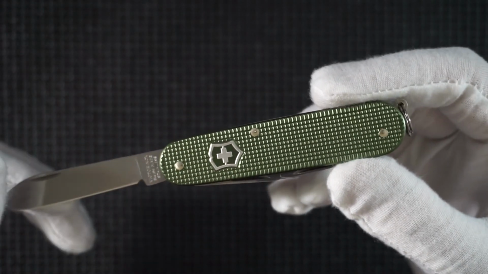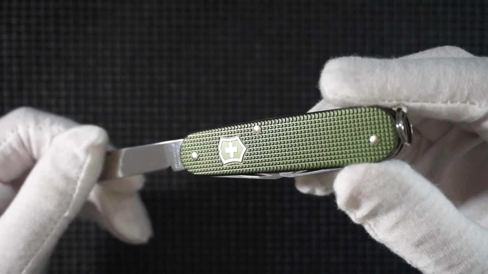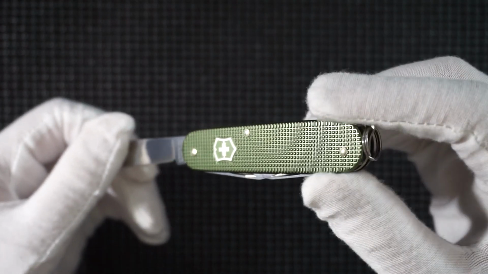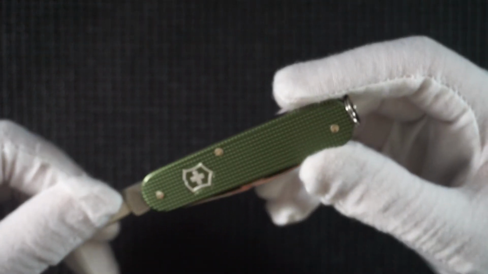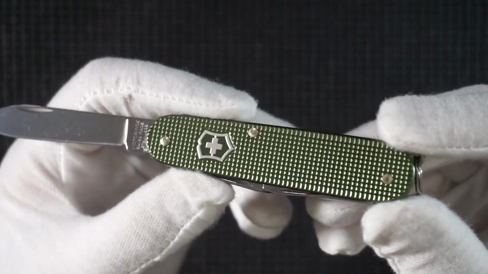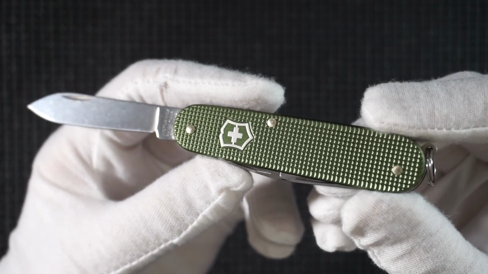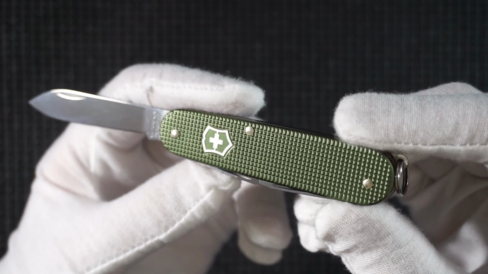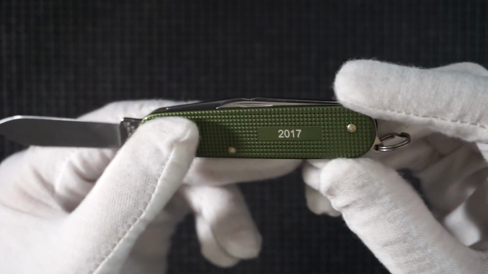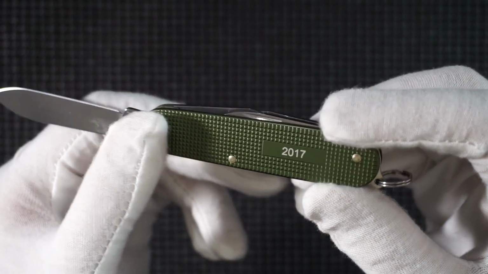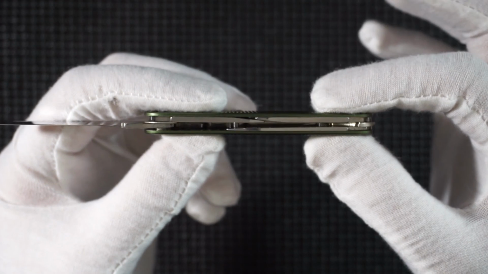And what's really cool is that different materials lend themselves to different textures. So this is hard anodized aluminum, and you can really make out a lot of details with aluminum that way while keeping it super, super thin, which I love.